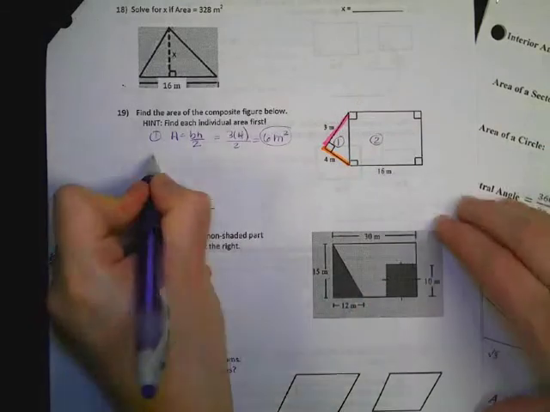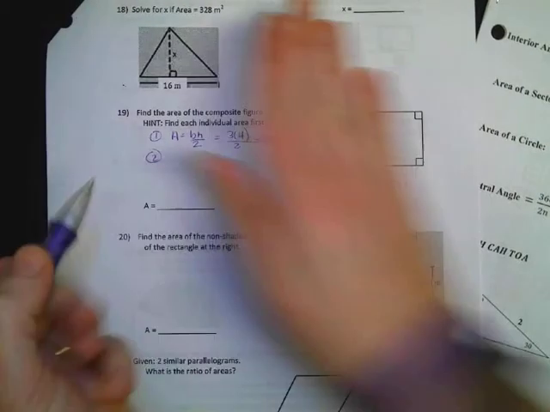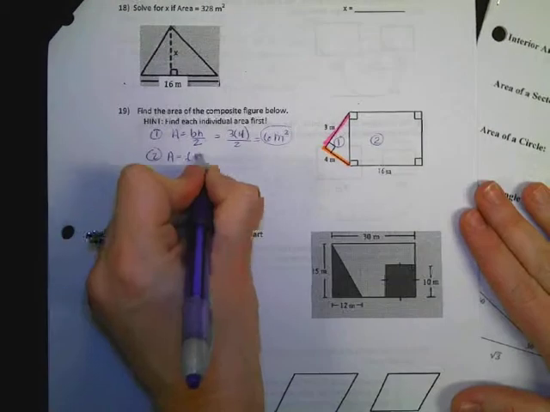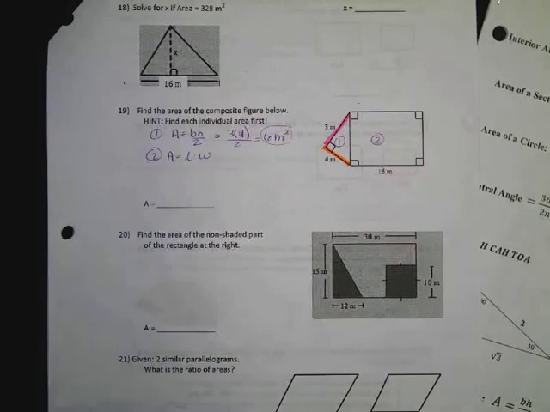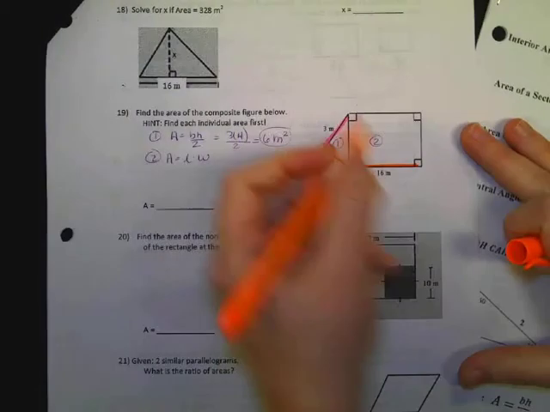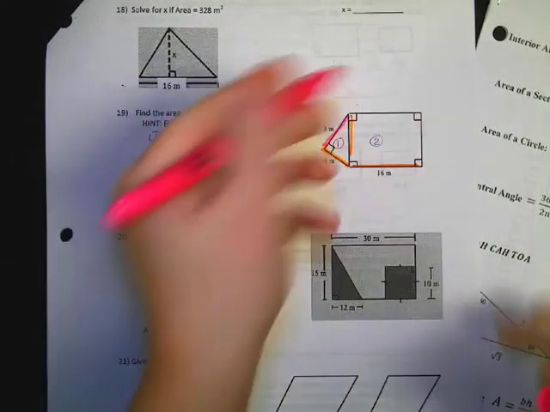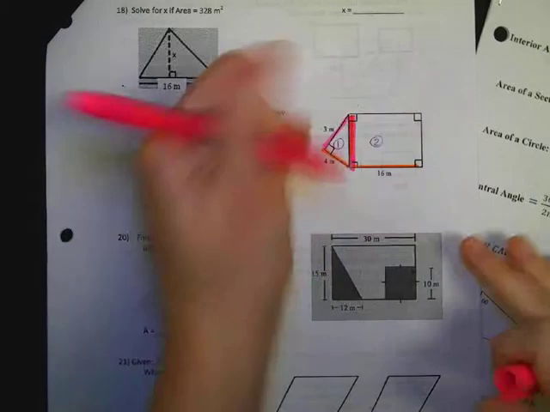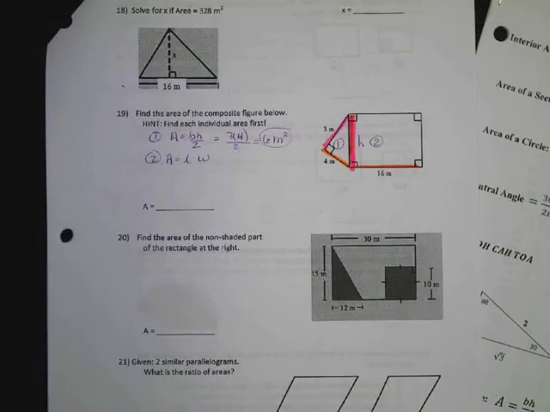The second portion, this shape, is a rectangle. Area of a rectangle is length times width. Well, the length and the width, or the base and the height, meet at a right angle. So here would be my base at 16, and my height would be this distance right here. Well, we don't have that distance. That's our h. And just looking at the rectangle, I can't figure out how to solve for it.